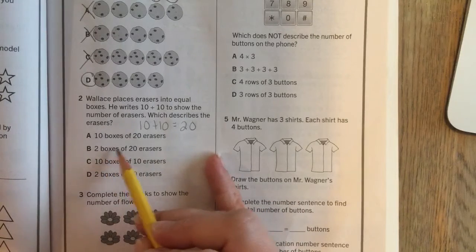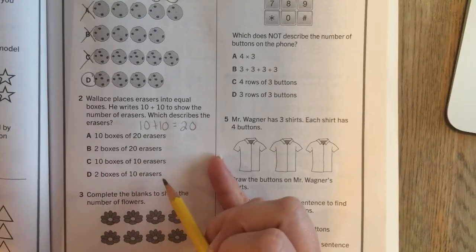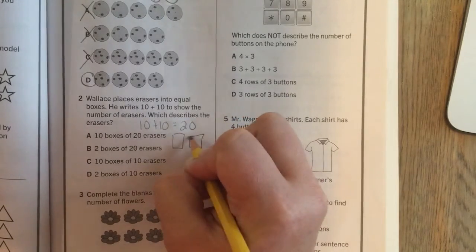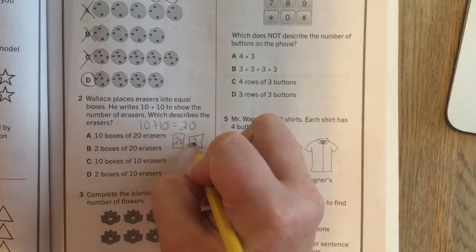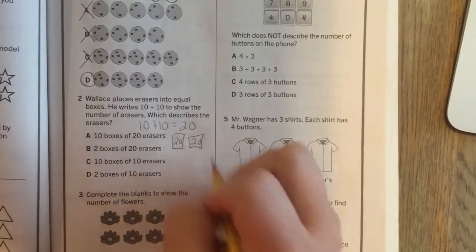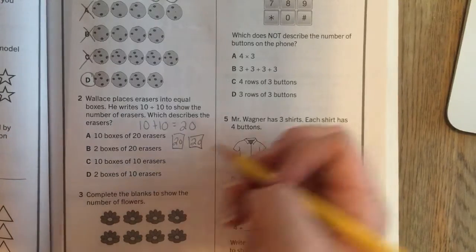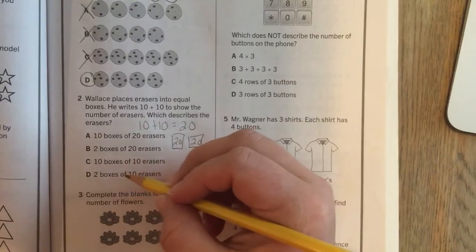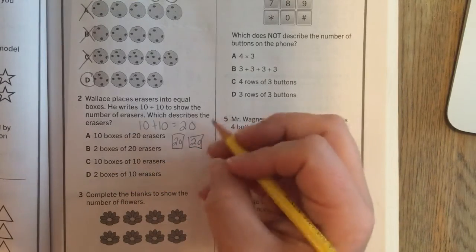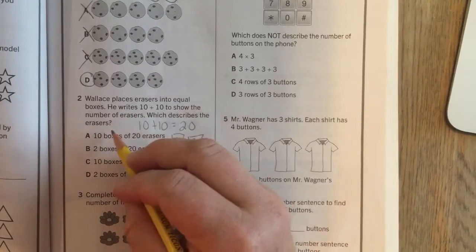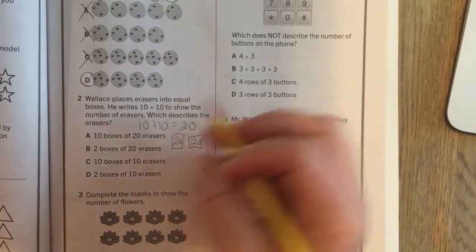Is it 2 boxes of 20 erasers? Well, if we have 2 boxes of 20 erasers, that would be 20, 40. That's too many. 10 boxes of 10, once again, that's way too many. 2 boxes of 10 erasers. 10 boxes of 10 would be 100. 10 boxes of 20 would be 200.